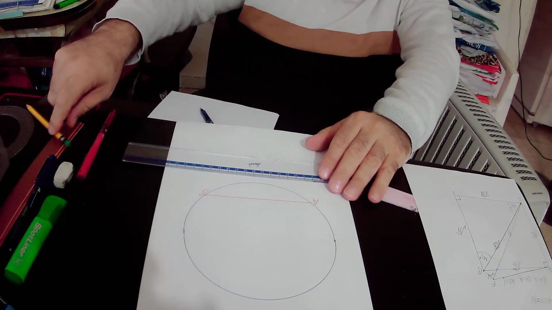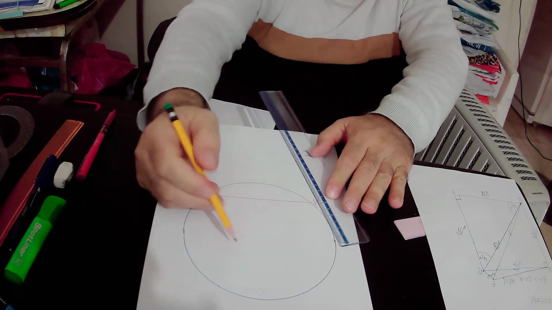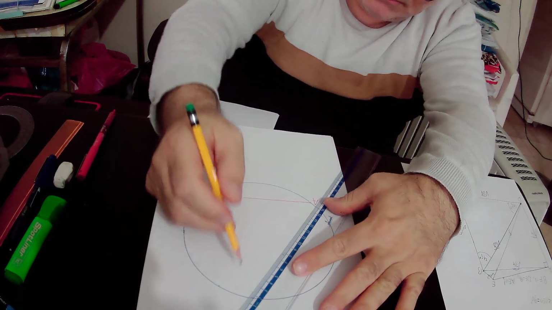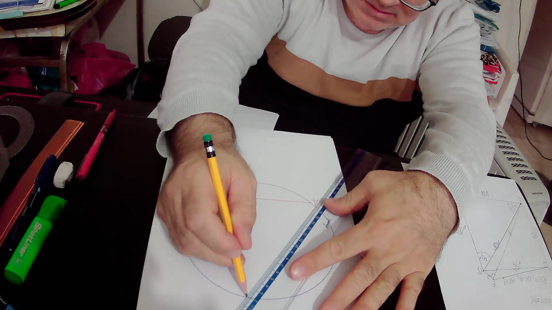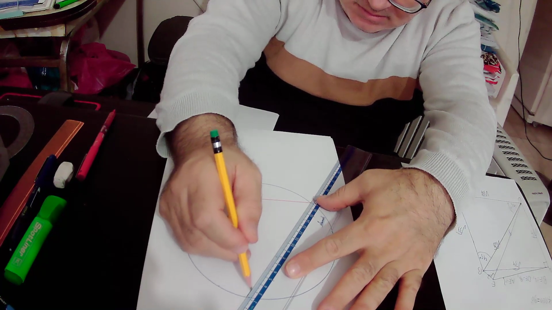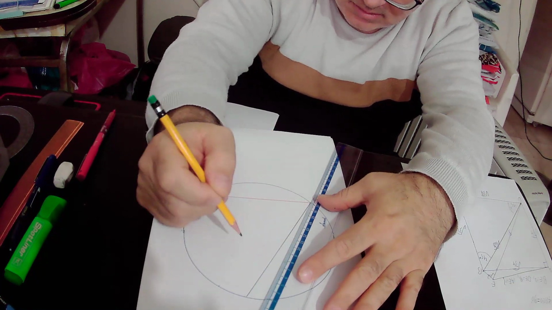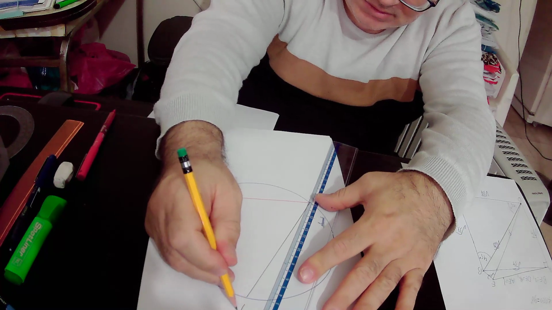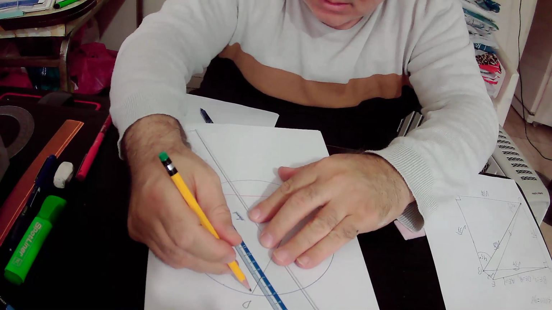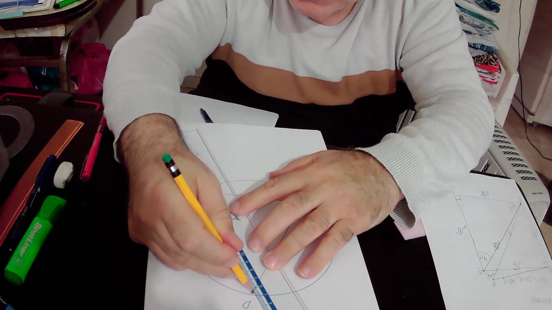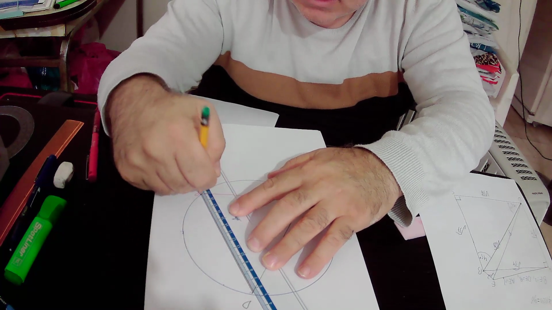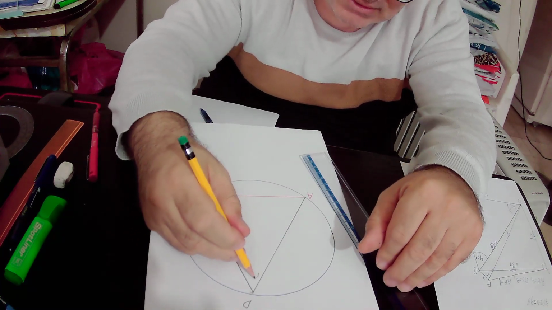So we have the first angle, this will be point D, this angle is theta.